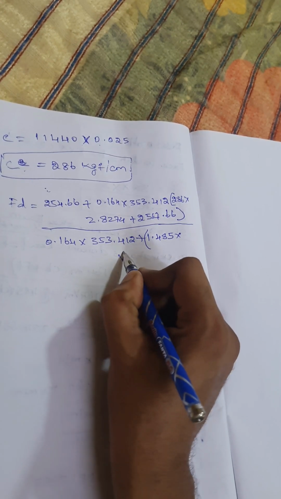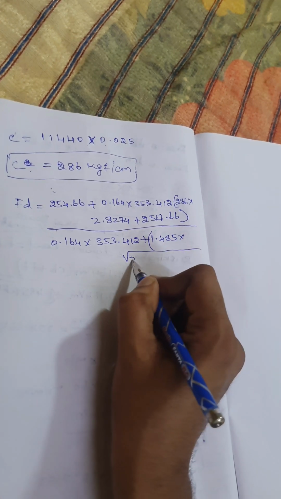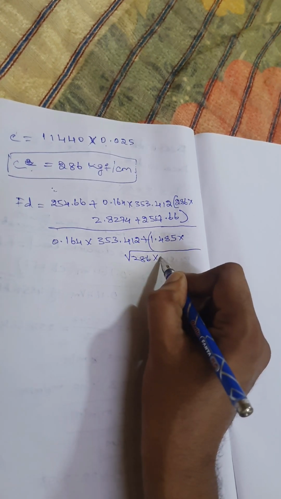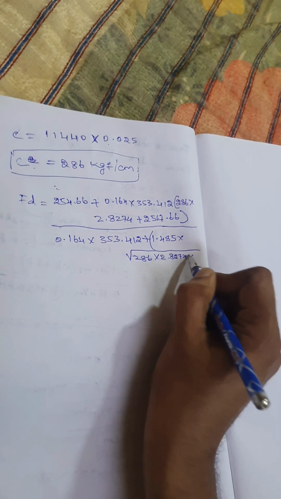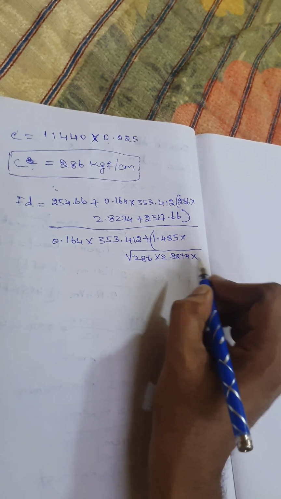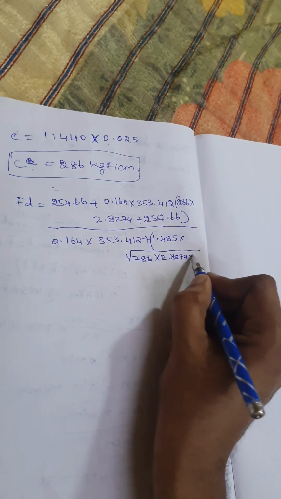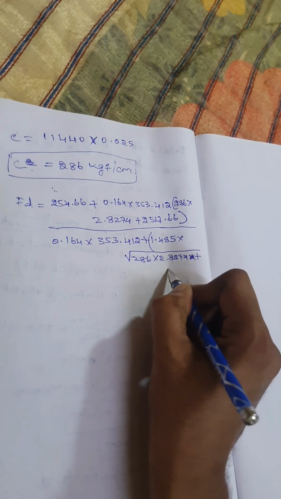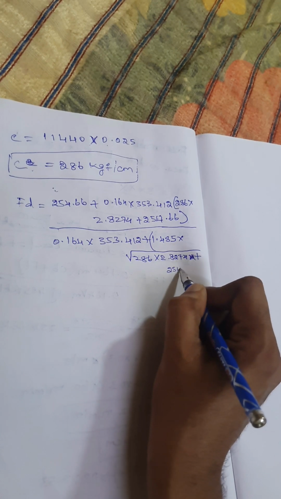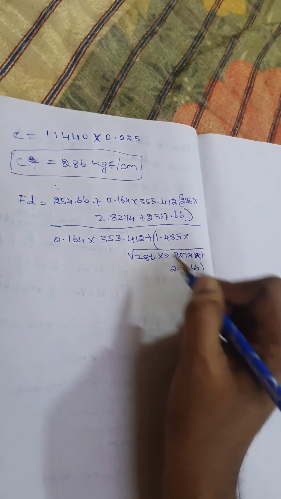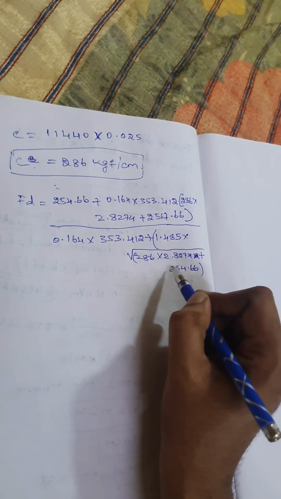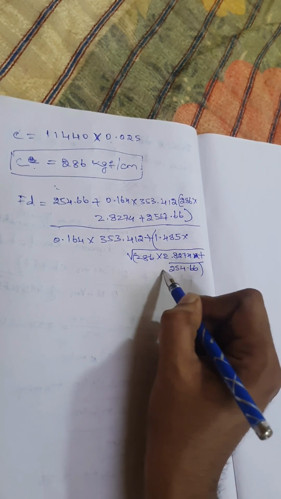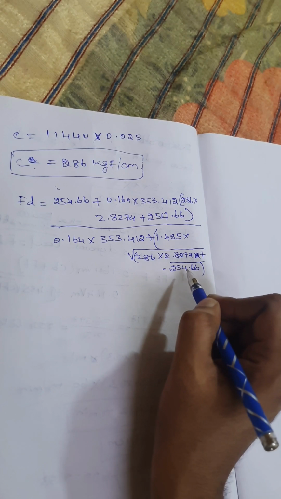Square root of 286 into 2.8274 into, sorry, this value is plus 254.66. These values are coming under this square root. So this is the continuation.